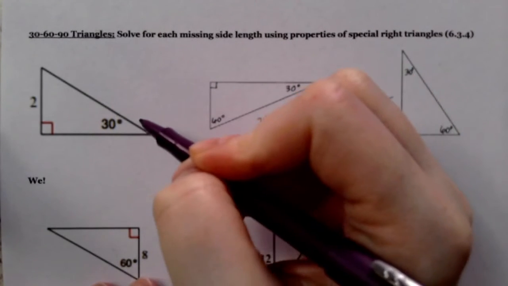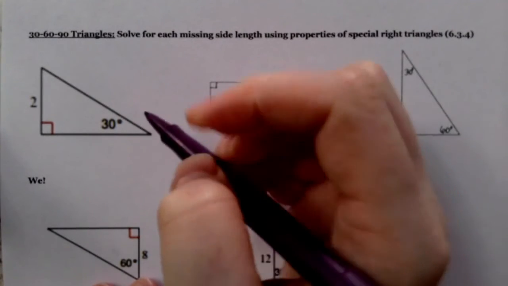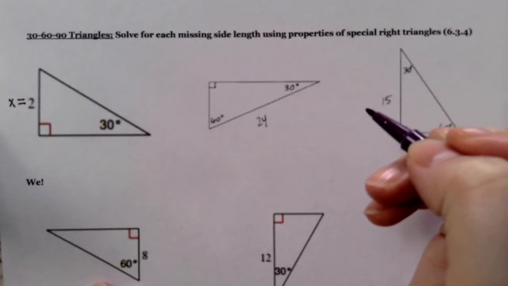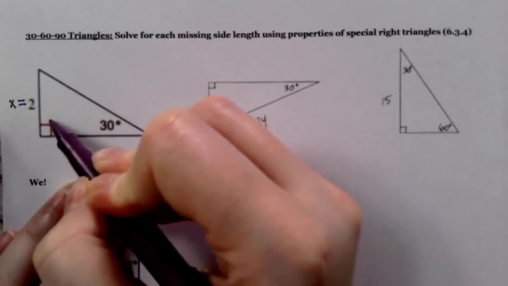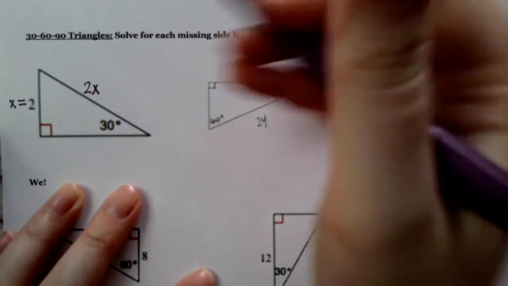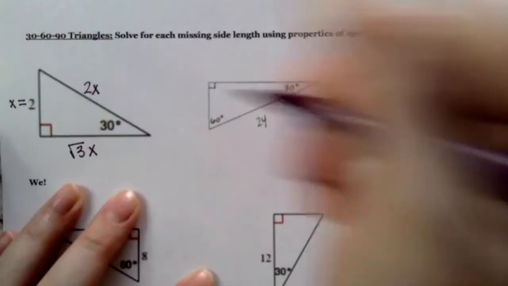So for 30, 60, 90, across from the 30 is our smallest side, which means it's just x. So over here is x. And I'm going to put equals because I know what that is. Then across from the right angle, the hypotenuse is 2x. And across from the 60 is the square root of 3x.